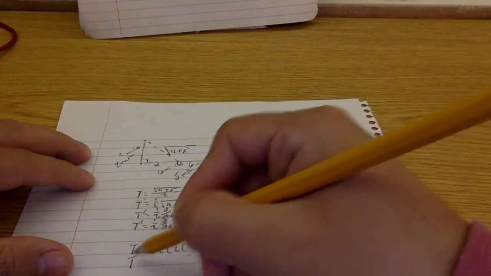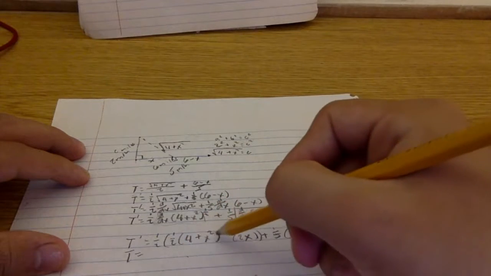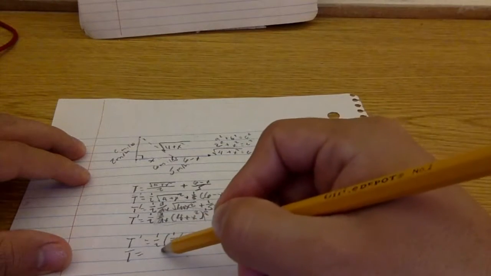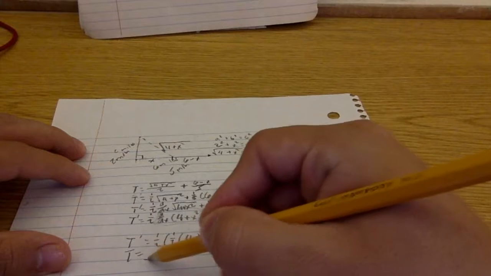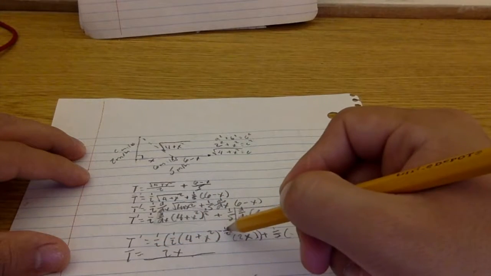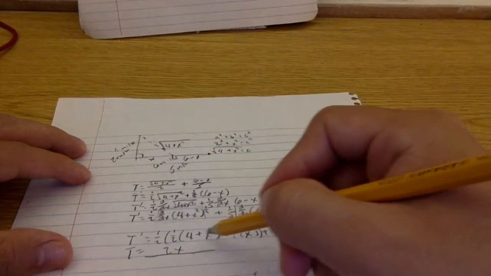Now let's rewrite it so it looks nice. The 2x will be the only thing that stays on top, since the exponent is negative.